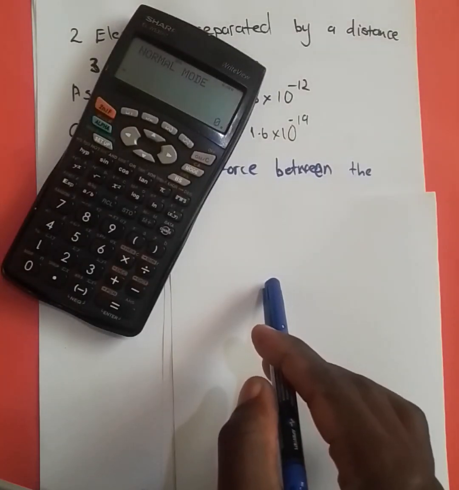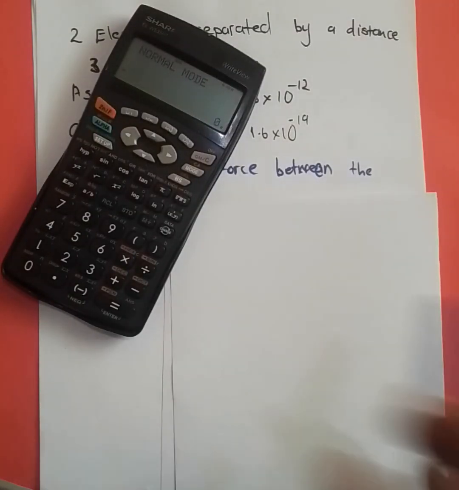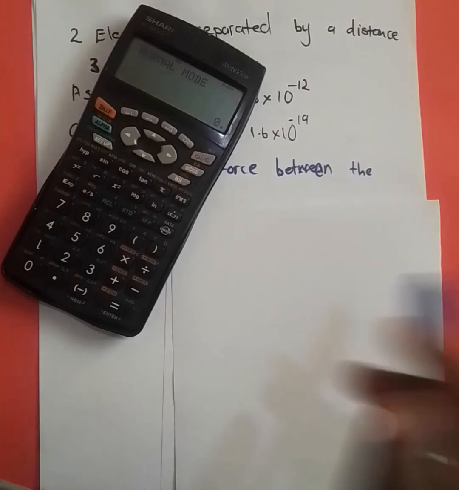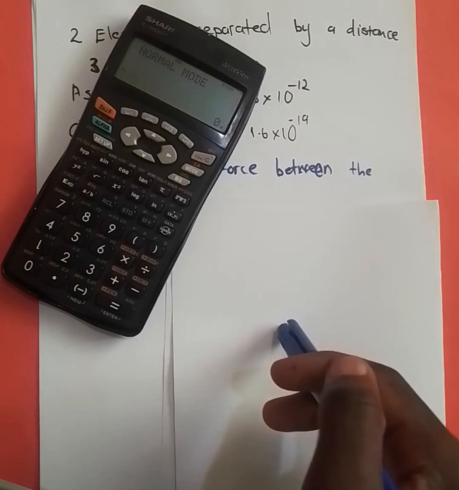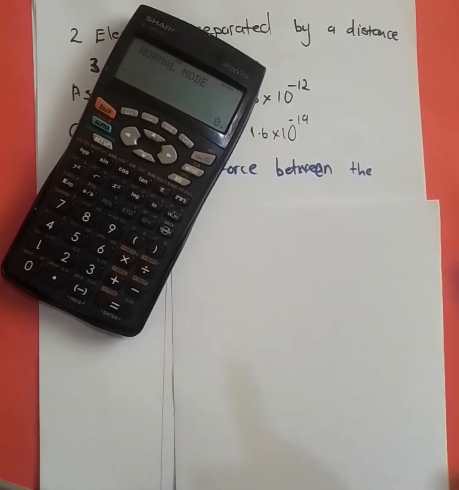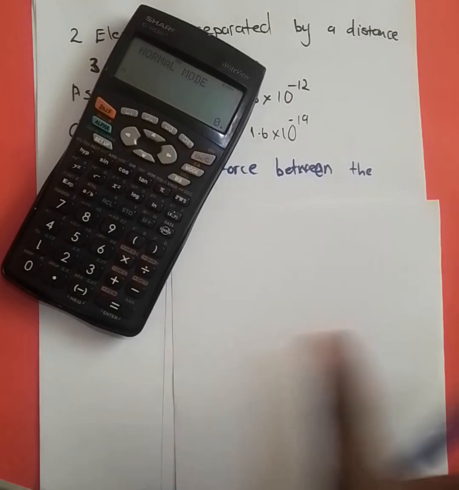Okay, so if you're doing A-level physics, you probably know that most of the calculations involve very, very small quantities or very, very large quantities, which when most of you are punching into the calculator, you get it wrong, resulting in a wrong answer, even though the concept is right. So in this tutorial, I'm going to show you how to avoid those silly mistakes. The purpose of this tutorial is to show you how to use your calculator effectively so that you can avoid those silly errors.